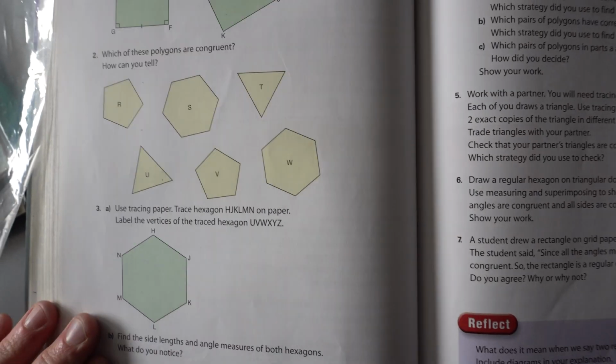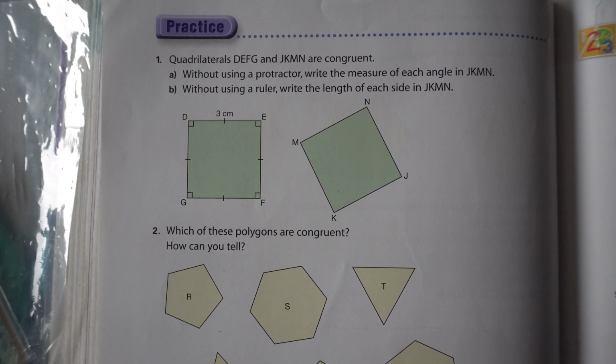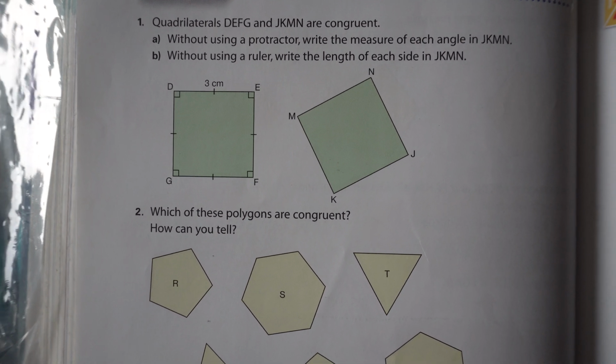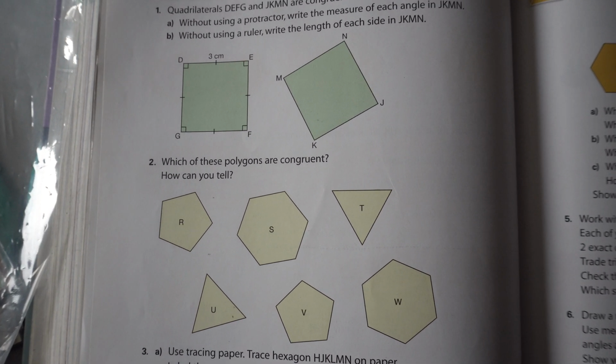So when you work on your math assignment for Thursday, remember, that's the way that you can check, through measurements or by tracing. Please justify your answers. Good luck.